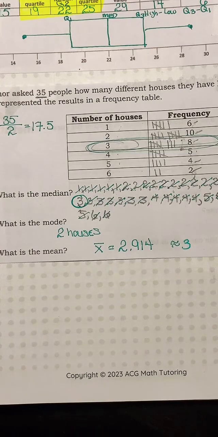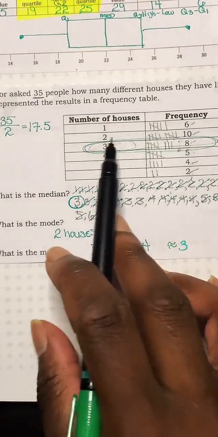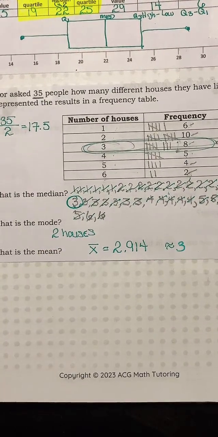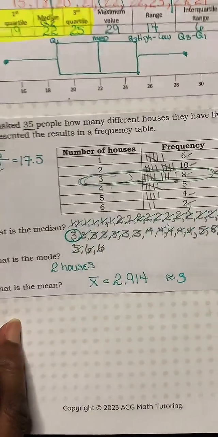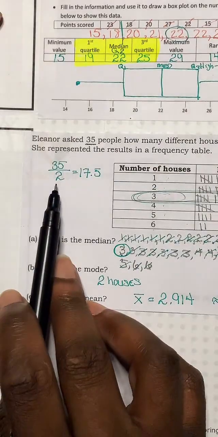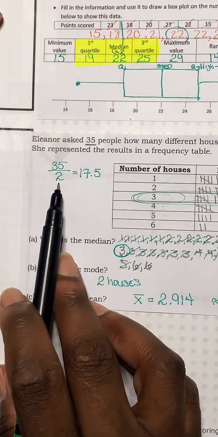What does the 2 represent? Are you talking about the 2 being the mode or the half? So 35 divided by 2. The 2 is like you want half.